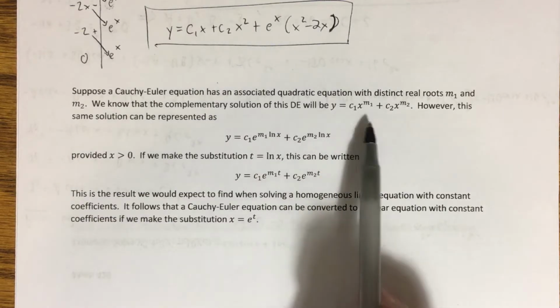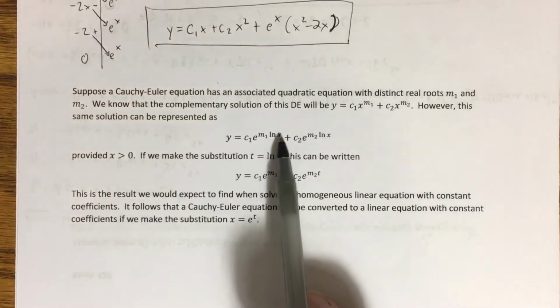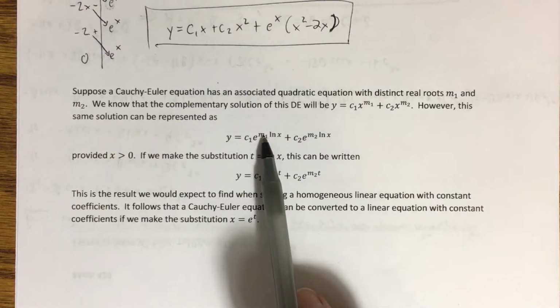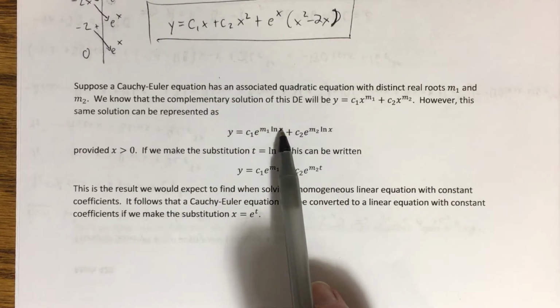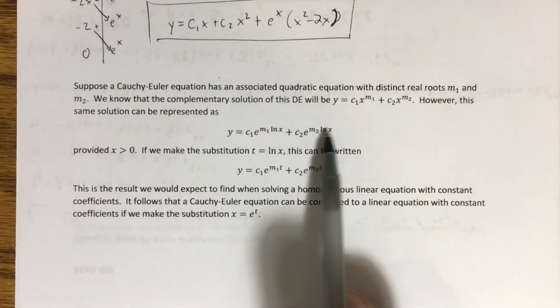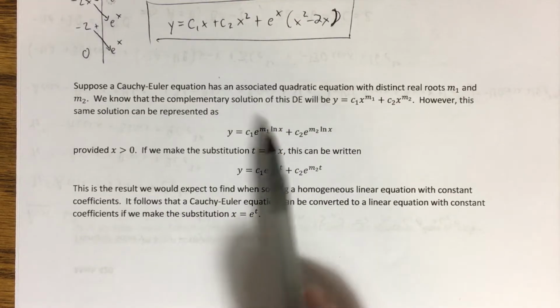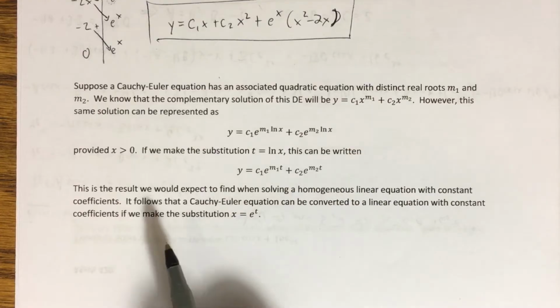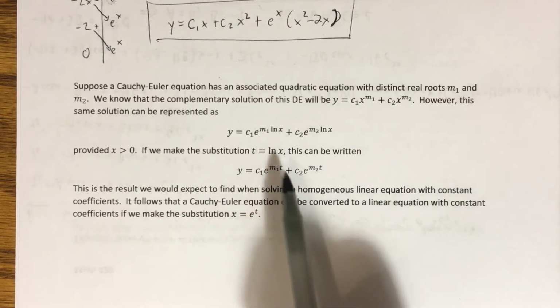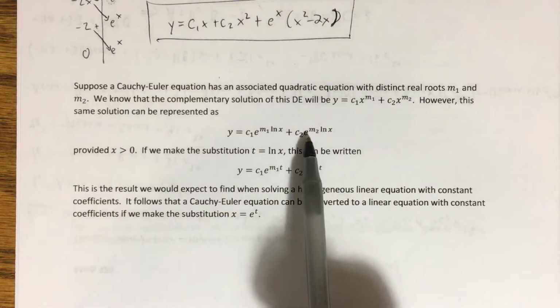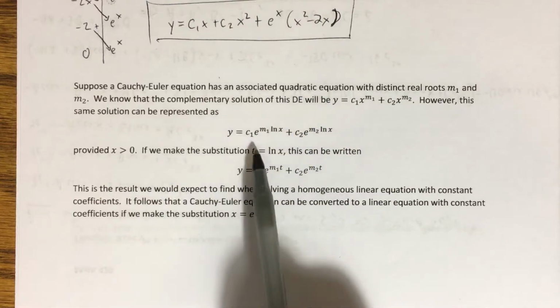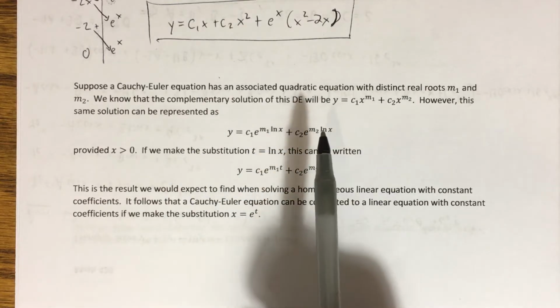And if you're not seeing why this is the same thing, remember your logarithm property allows me to take the m1, bring it up here as an exponent, so that becomes x to the m1 there. Same with the m2 here. And then the e and the natural log would cancel each other out, leaving me with that. So what I am doing here is setting myself up for a substitution.